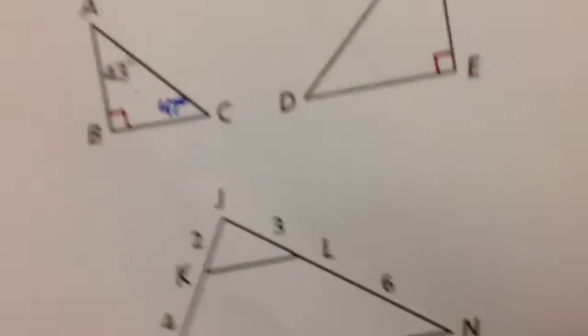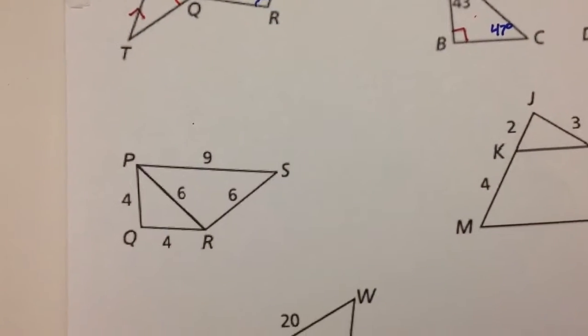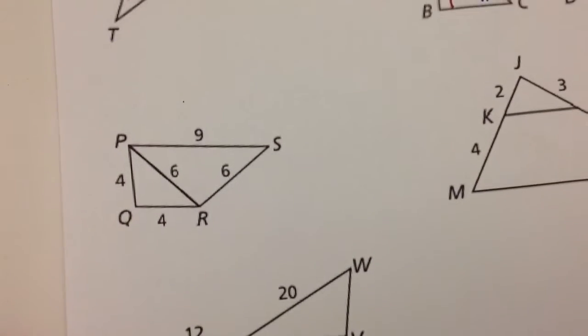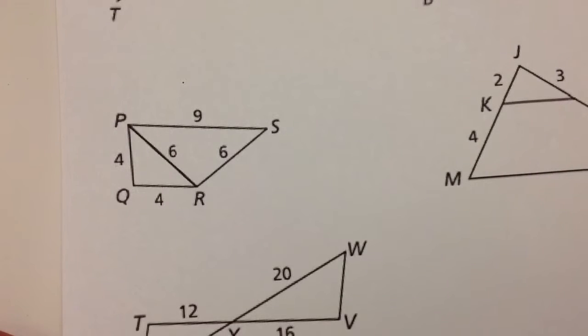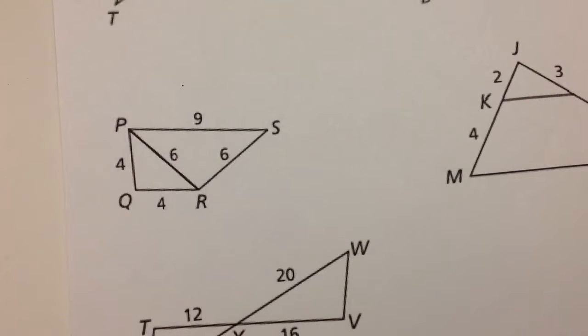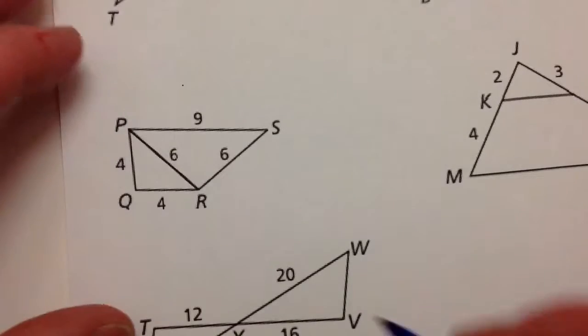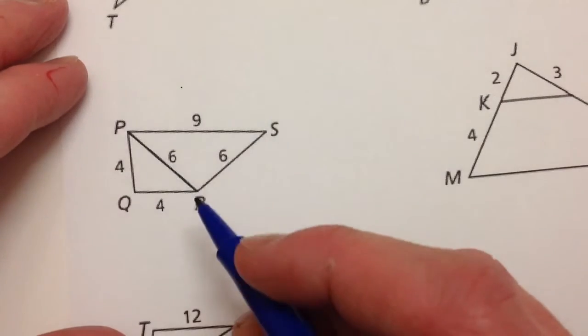Now we get to the interesting ones. We have to start doing a little bit of math with these. Now, first thing I'm going to do with this is look at triangles like this. I have no information about the angles. I can't make any inferences because there's no vertical angles, there's no alternate interior angles, anything like that. This is going to be straight side length, so this is going to be side, side, side.